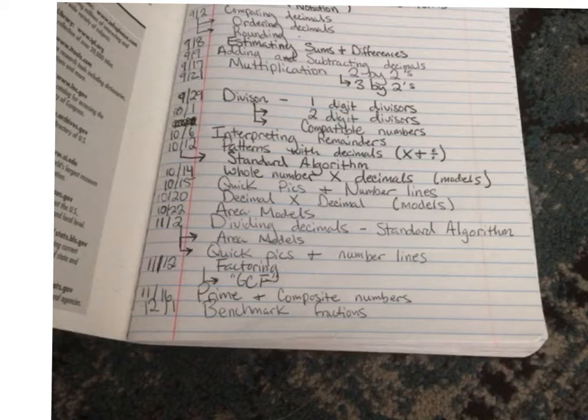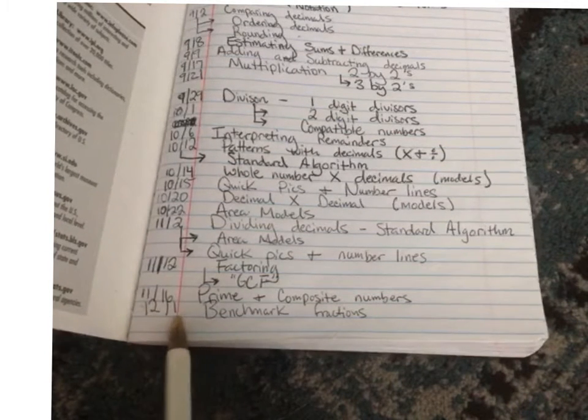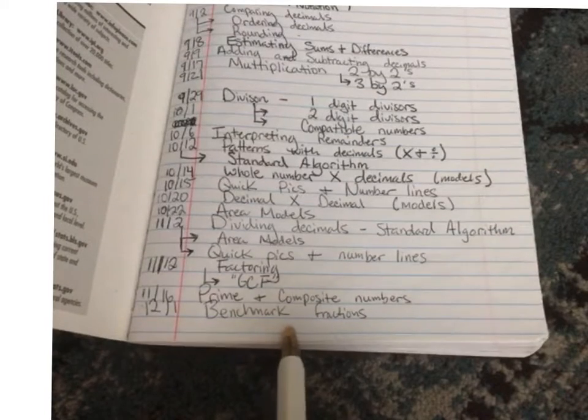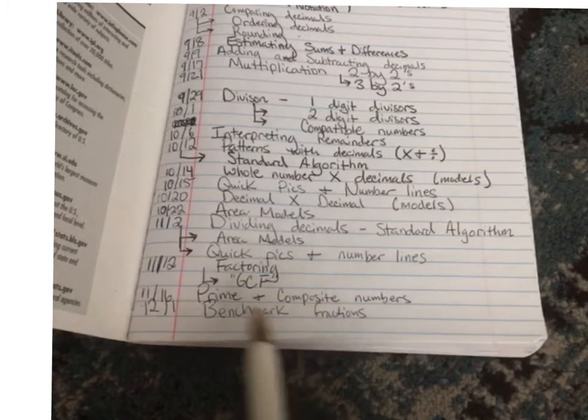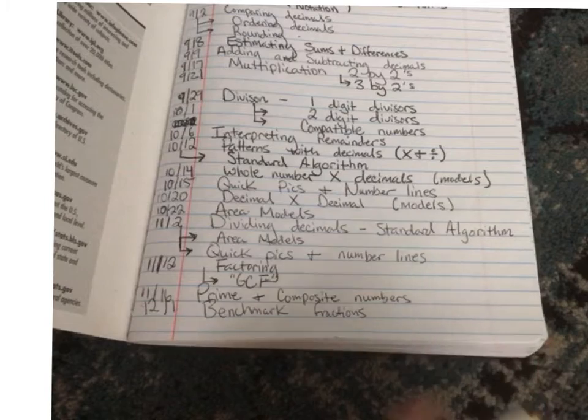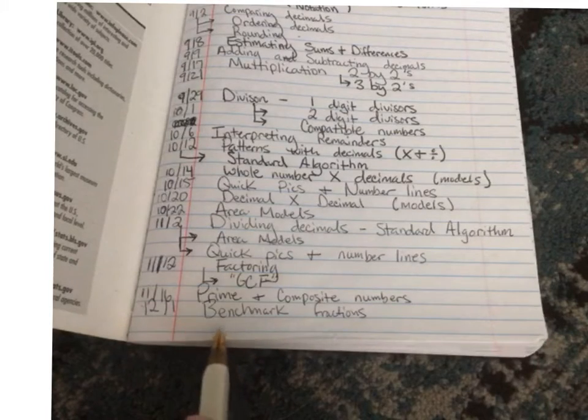So what you could do on this video is just follow me. You're just going to take the notes just like you would take them in class. Here I'm on my table of contents, and as you can tell, at the bottom I have the date 12/1. I also have the title of this next lesson, which is called Benchmark Fractions. So go ahead and copy that.